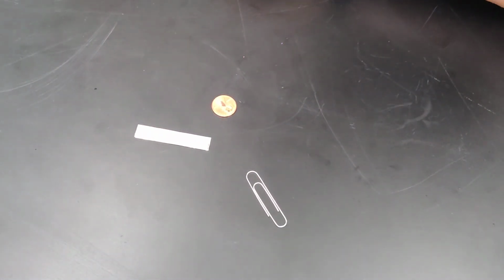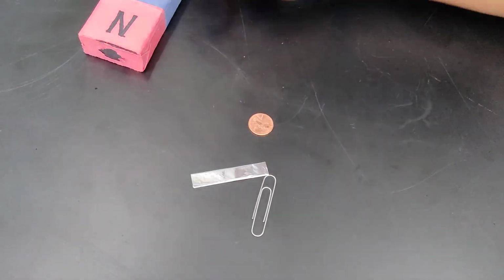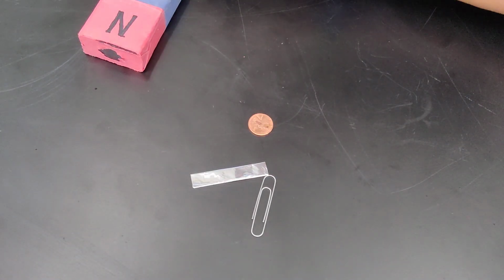All right, that's the only difference between magnetism and conductors. Okay, so please do not get it confused.